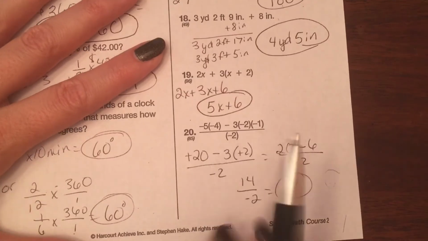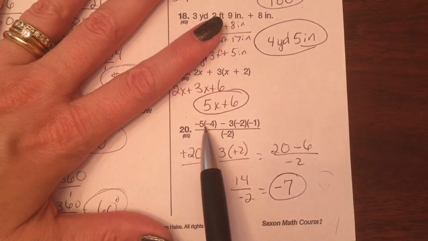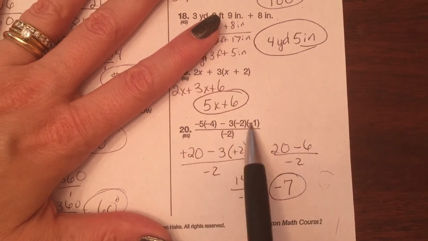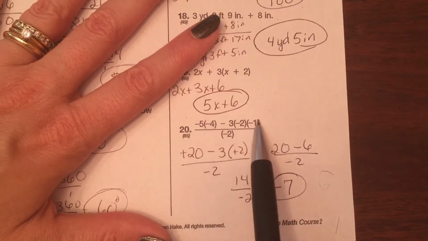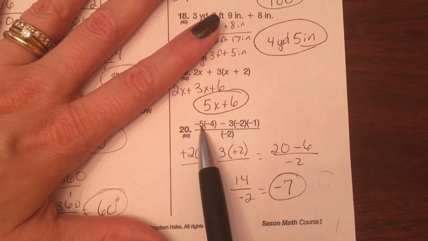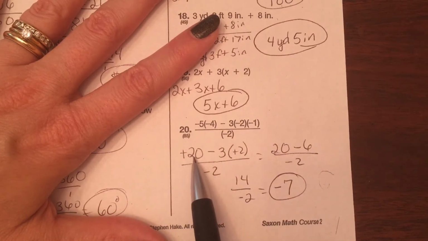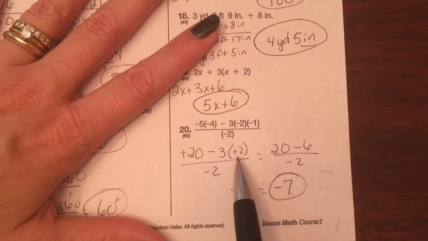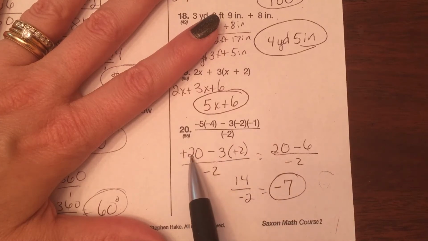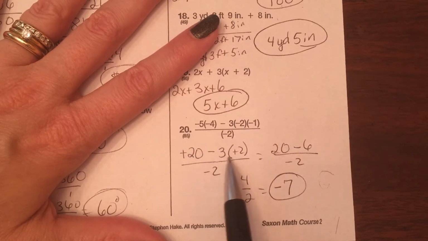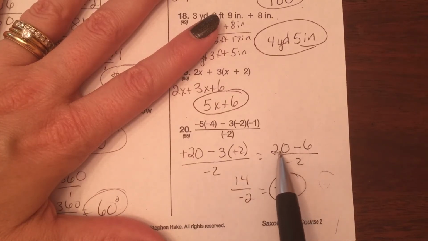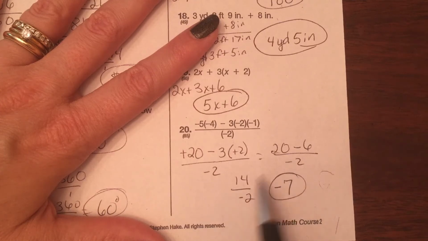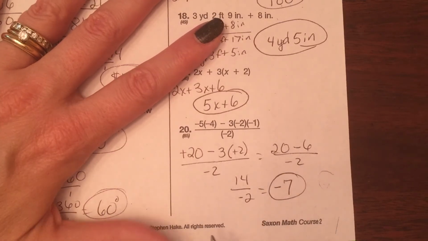Last one. Okay. So I see here I have multiplication, multiplication, subtraction, division. I need to complete these multiplications on top. Negative 5 times negative 4 makes positive 20. Negative 2 times negative 1 makes positive 2. So now I have 20 minus 3 times positive 2, divided by negative 2. So I'd change that to 20 minus 6 over negative 2. 20 minus 6 is 14. Divided by negative 2 gives me negative 7.